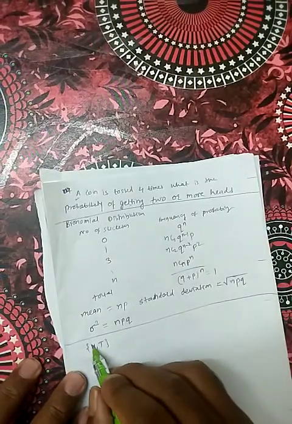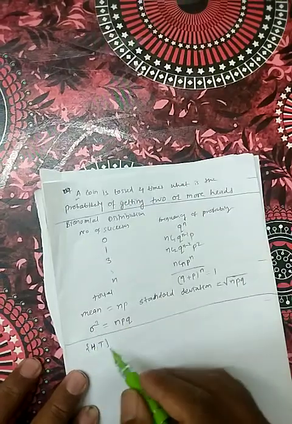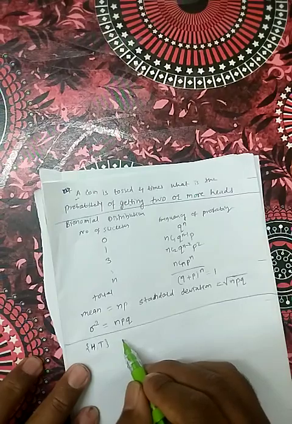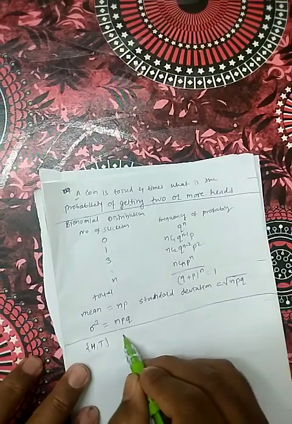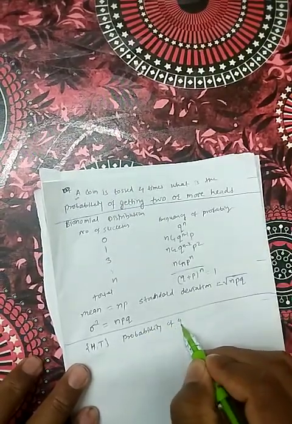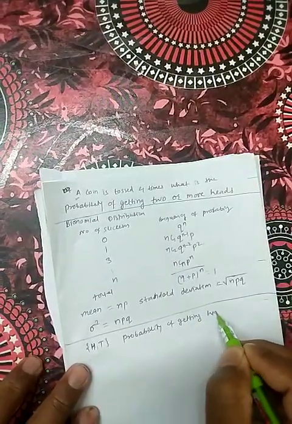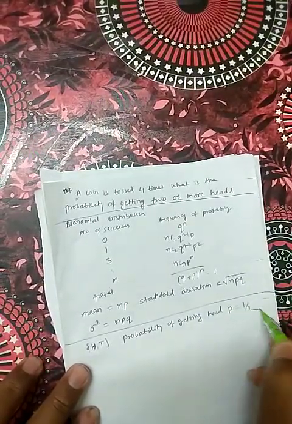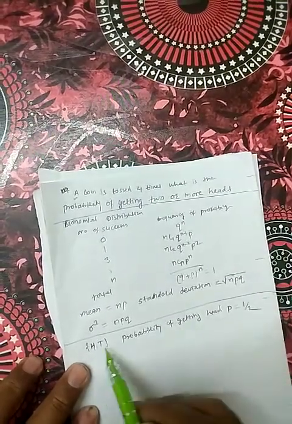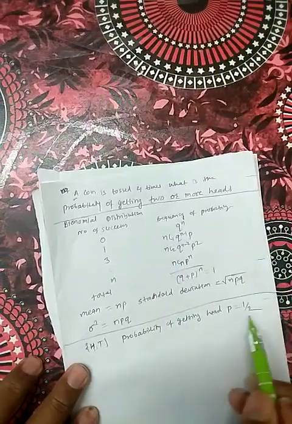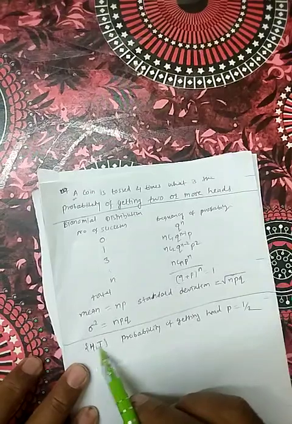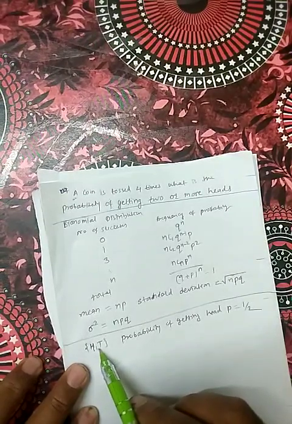Out of 2 outcomes, probability of getting head is only 1 by 2, so p is equal to half.